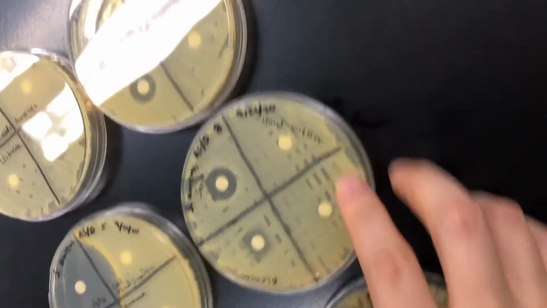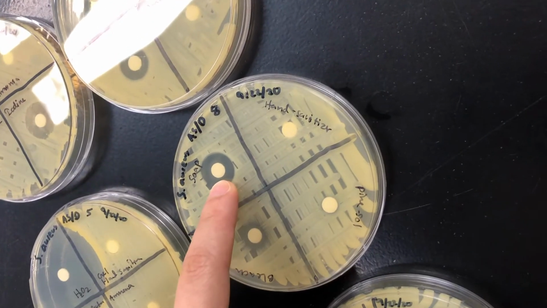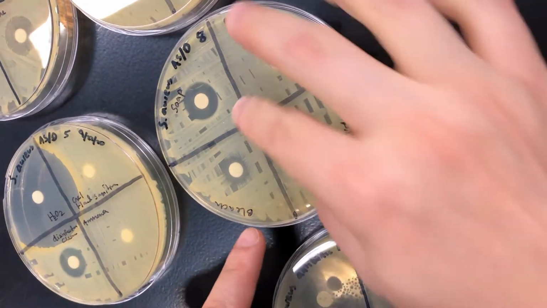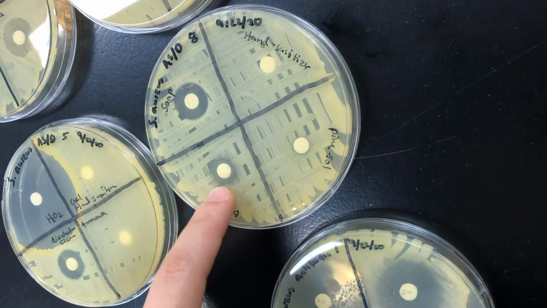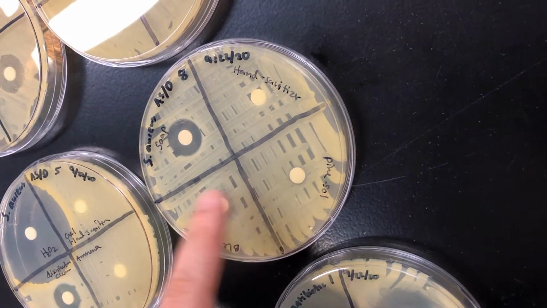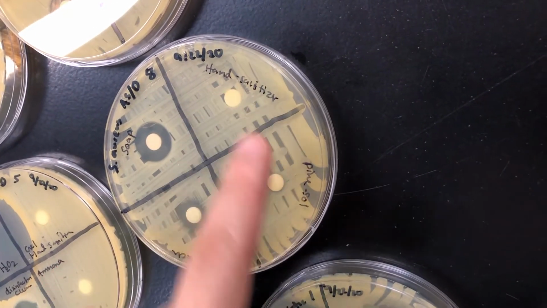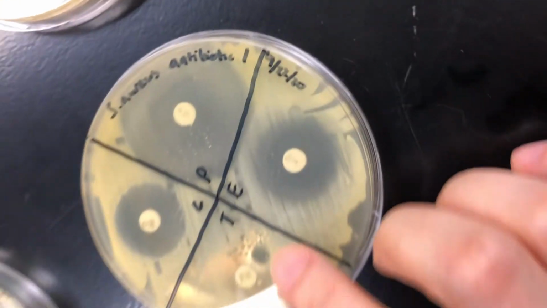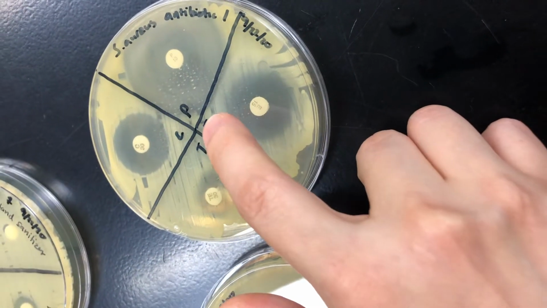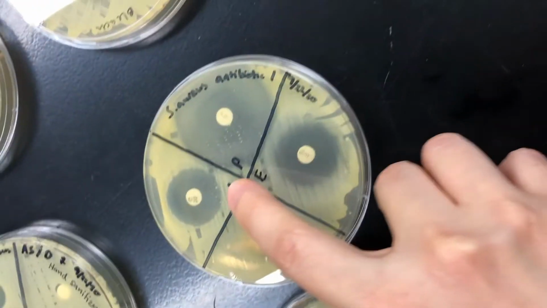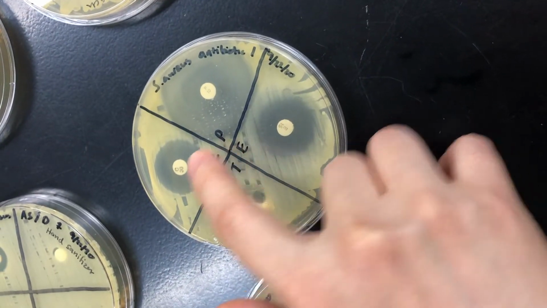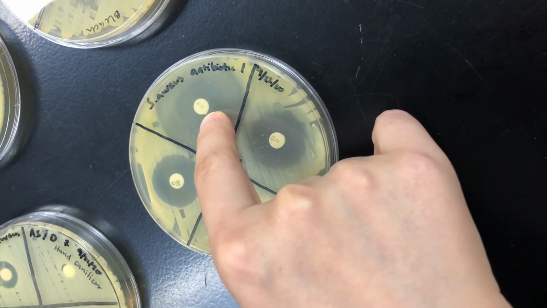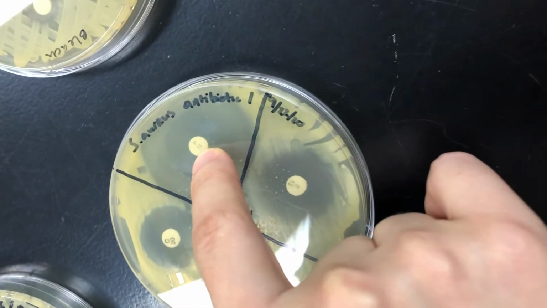Let's have a look at this soap. Wow, soap works. So how about this? Bleach. Bleach works. Others, no. Hand sanitizer. And let's have a look at penicillin, erythromycin, tetracycline, and chloramphenicol. We almost all see inhibition, but we see the biggest zone of inhibition from penicillin.